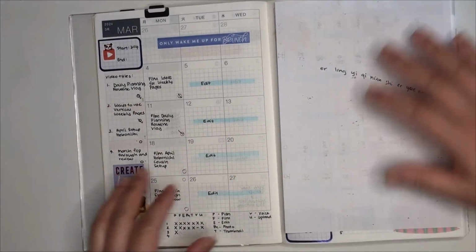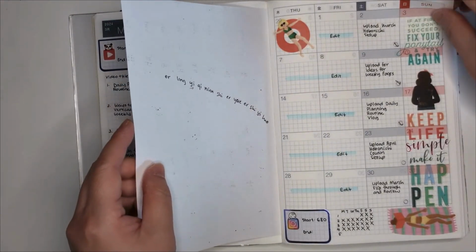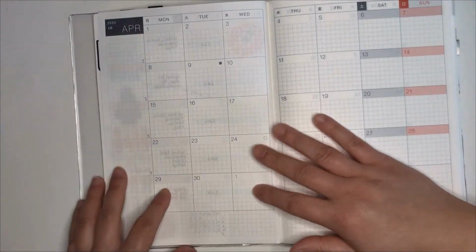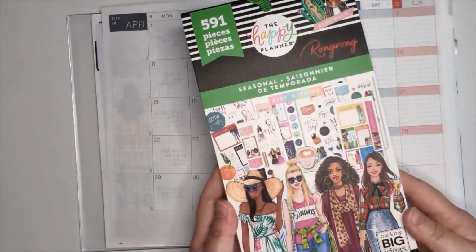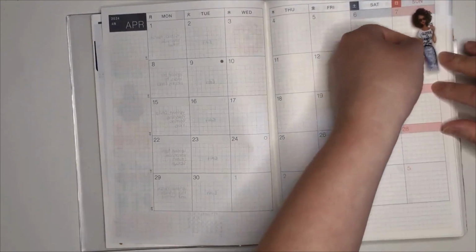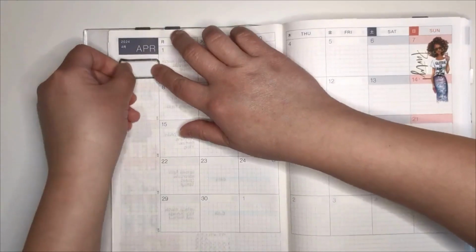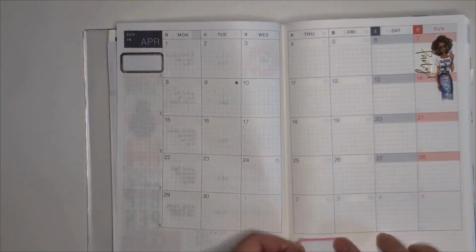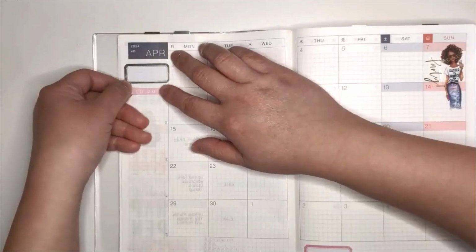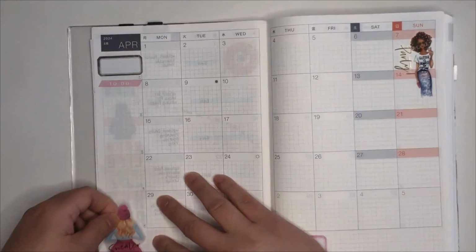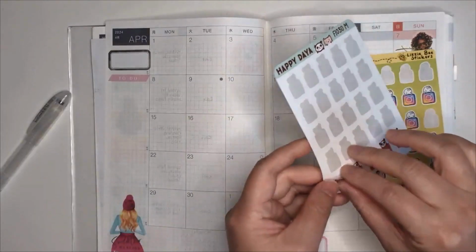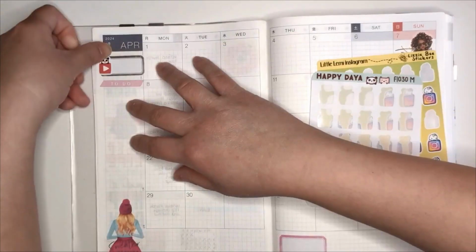Next, I'm going to set up the monthly page. This is my social media tracking and planning page for YouTube and Instagram. I've been using this layout since last year and I find that it suits my needs and helps me plan my videos accordingly. On the sidebar, I have my YouTube stats section at the top, followed by the list of videos I plan to work on for the month. And at the bottom right is where I track my Instagram posts.